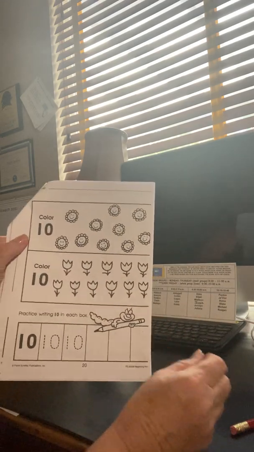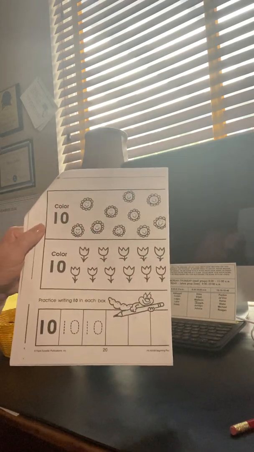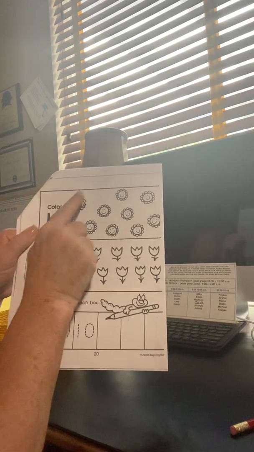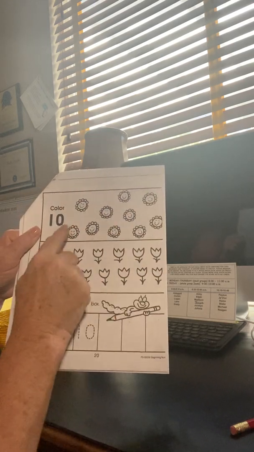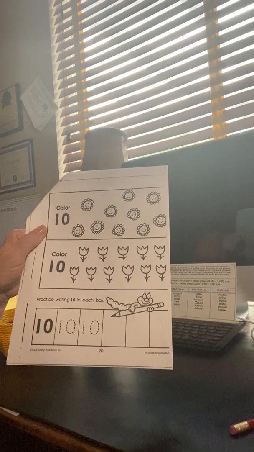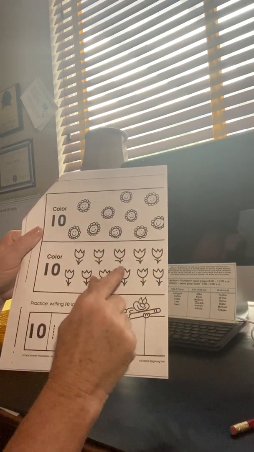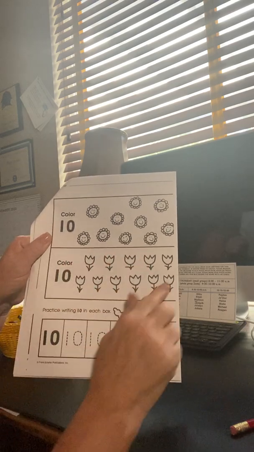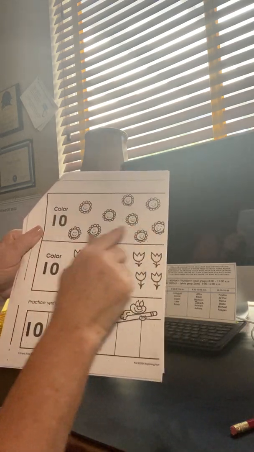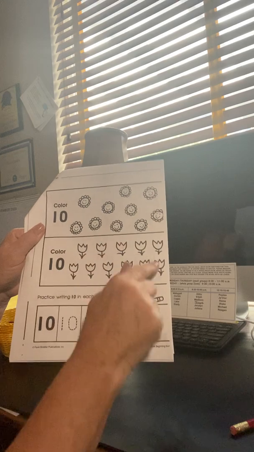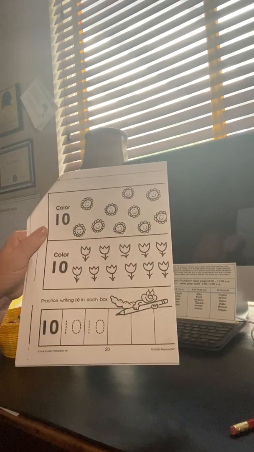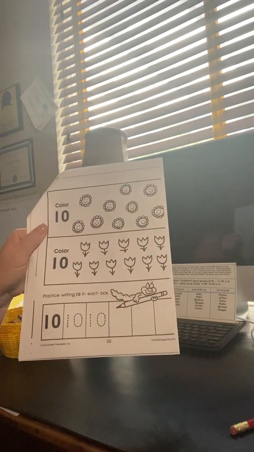Okay, color 10. Now, I'm going to color this later, okay? But look, there are 1, 2, 3, 4, 5, 6, 7, 8, 9, 10. So you can color them all. Let's count these. 1, 2, 3, 4, 5, 6, 7, 8, 9, 10, 11. There's 11 down here. Okay, these are pretty sunshines or sunflowers, and these are tulips. Okay, there's 10 here, color them all, but here there's 11, so you don't want to color them all.